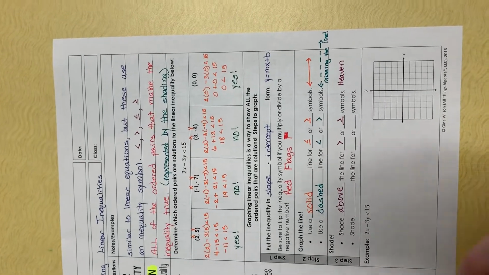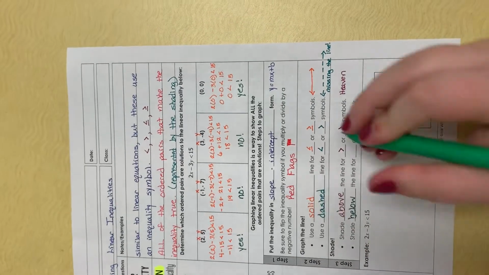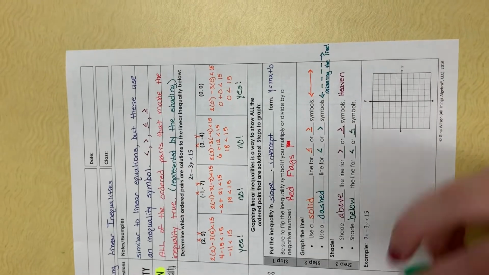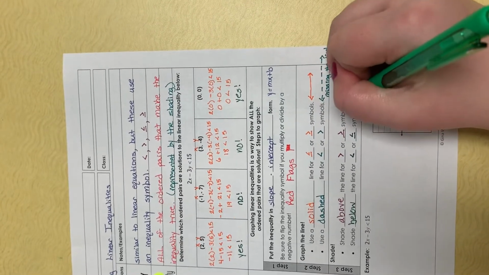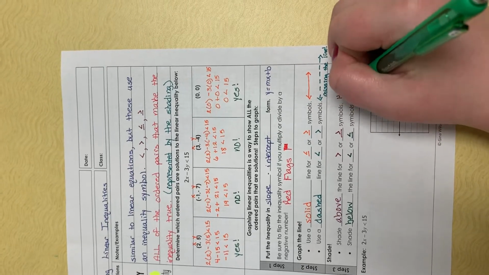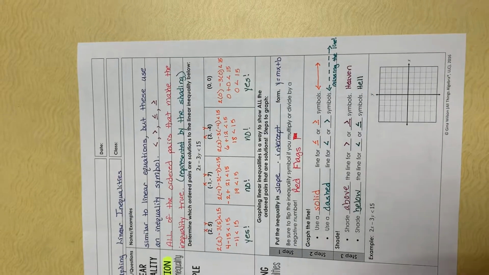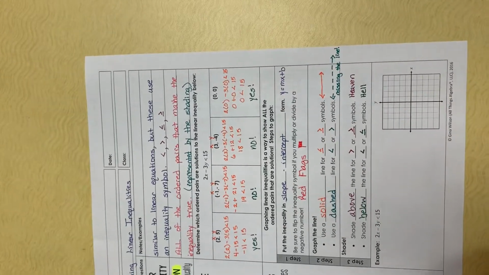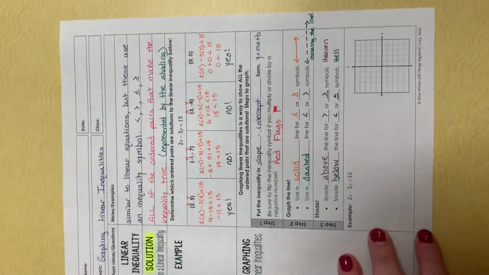We're going to shade below the line if we're less than or equal to. Just like I say, if you're above, you go to heaven. If you're below the line, if you're less than, you're going to hell. So I always say, shade it towards hell. Think about going down. Less than would be down, like going towards hell. Greater than would be going towards heaven, going up. It kind of makes sense, and it'll help you remember it.